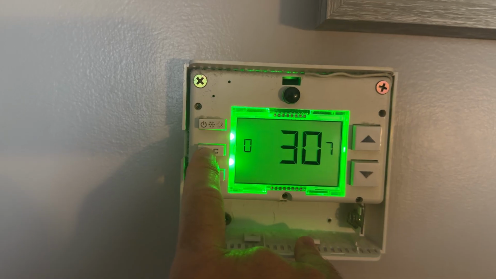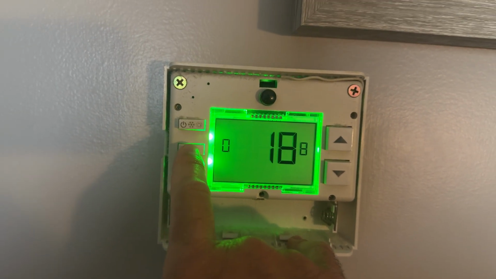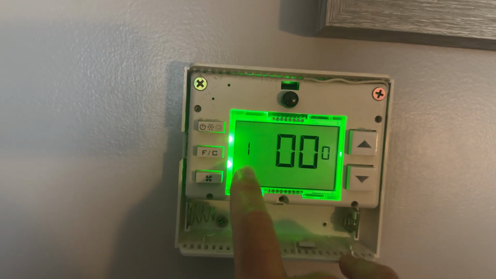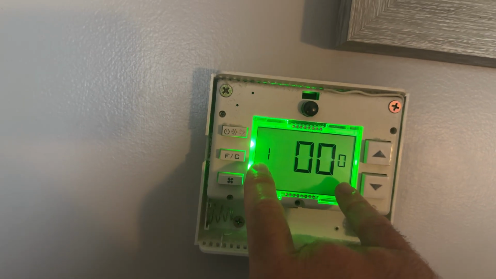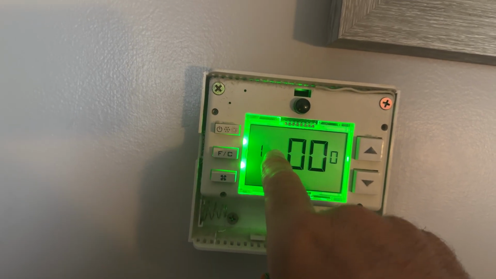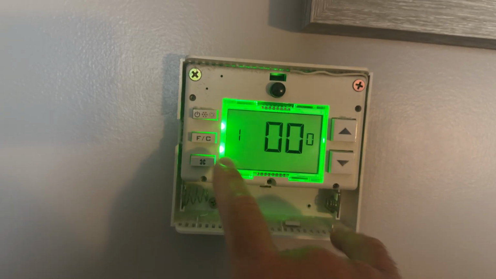So this is kind of dealing with how many minutes have passed until it'll go into that setback type thing. And so now we get into the 1. So these two numbers on the side kind of is your index, and these big numbers are what the setting actually represents.